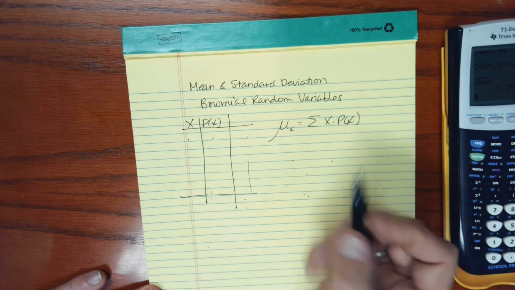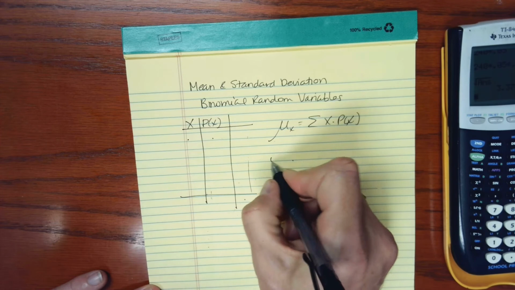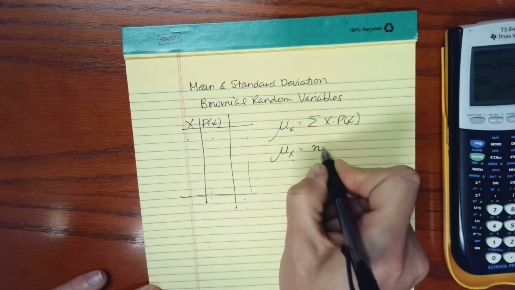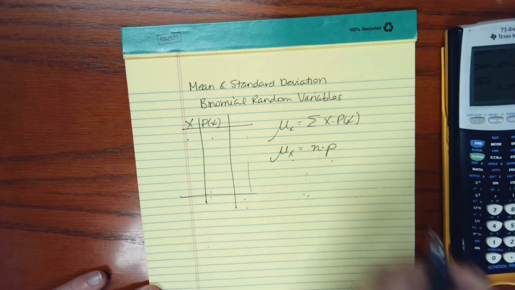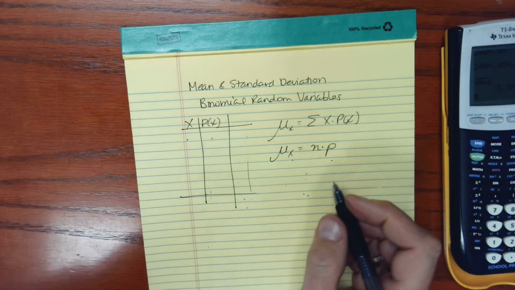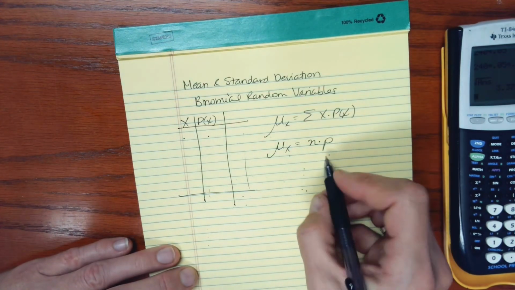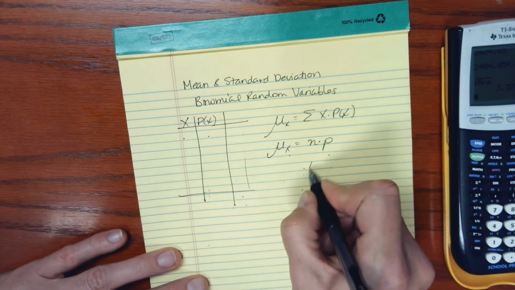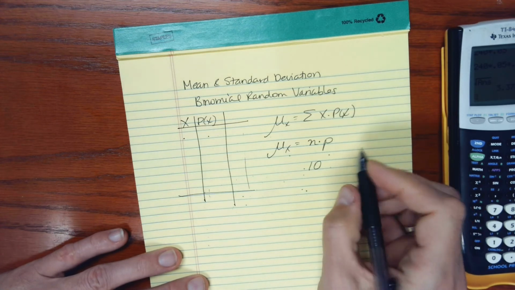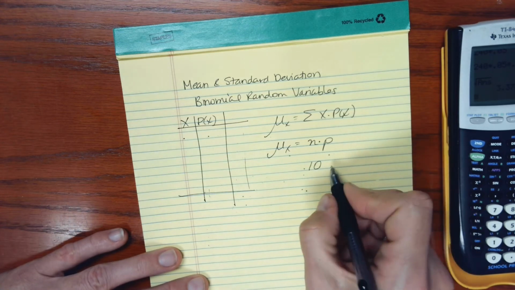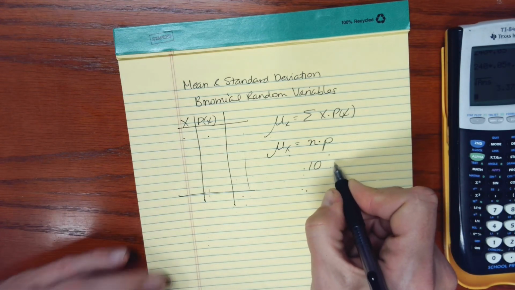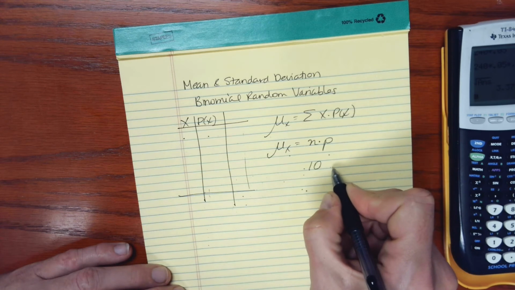For a binomial random variable, there's a shortcut. We can just take n times p. So, for instance, if you are going to take a sample of size 10, and you know that generally speaking there's, say, a 60% chance of success.